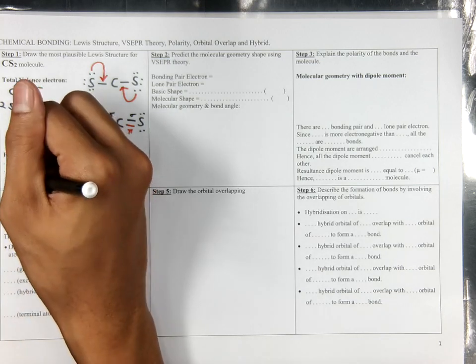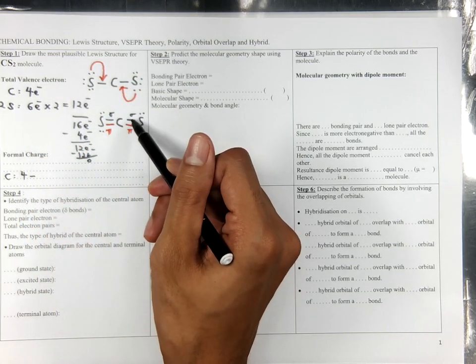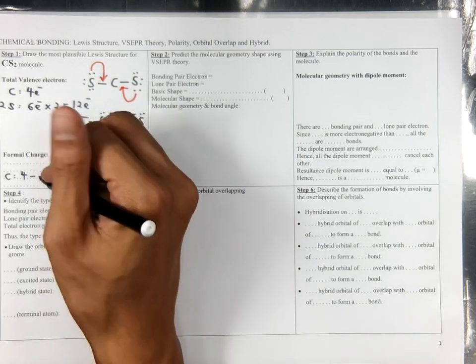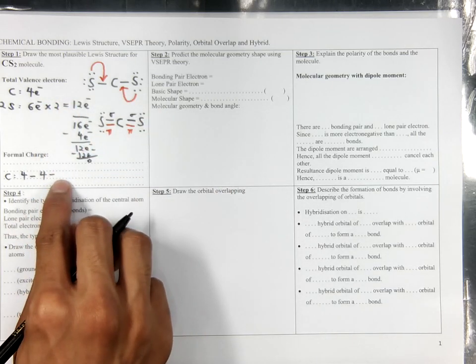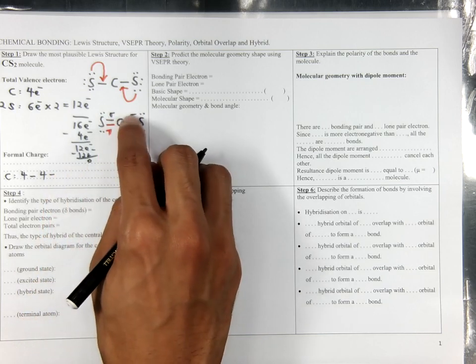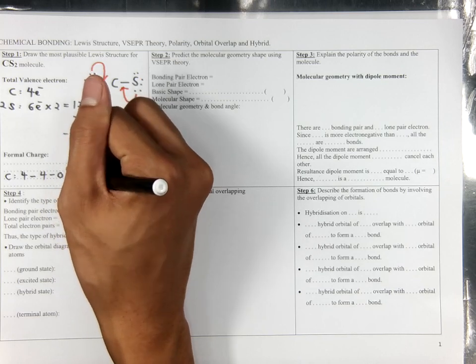Now, let's count the formal charge in order to ensure that we got the lowest formal charge in the molecule. Let's say I count for carbon. Carbon has 4 valence electrons multiplied by 1, minus 1, 2, 3, 4 bonding pairs. And I need to also deduct the lone pair electrons, but there are no lone pair electrons surrounding the carbon, so I make it 0. So the total formal charge at carbon is 0.